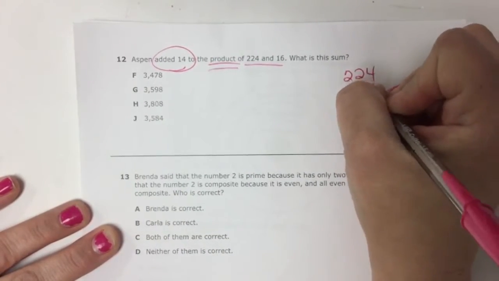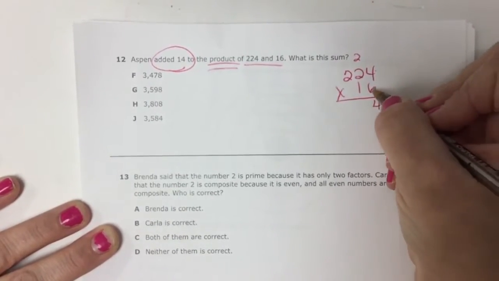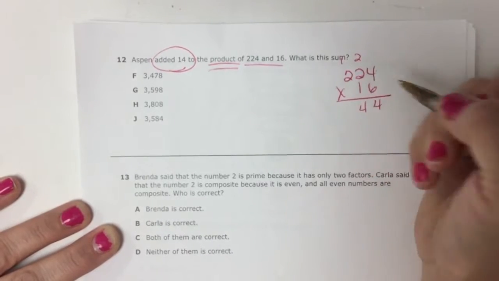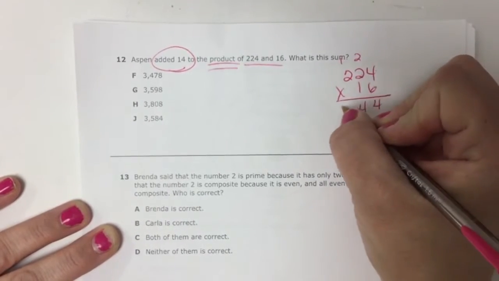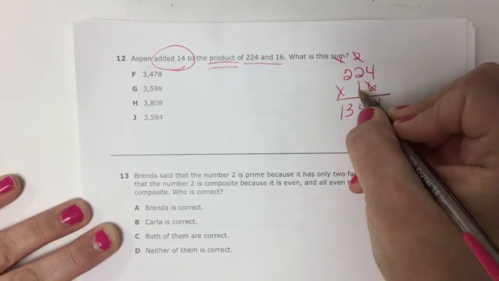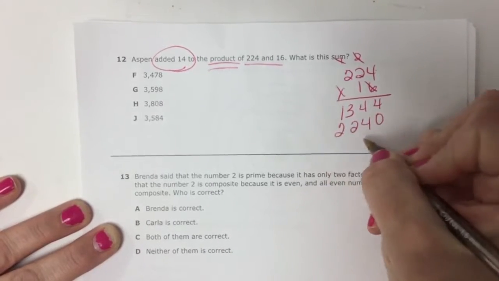224 times 16. 6 times 4 is 24. 6 times 2 is 12, plus 2 is 14. 6 times 2 is 12, plus 1 is 13. Tick, tack, oh. 1 times 4 is 4. 1 times 2 is 2. 1 times 2 is 2.